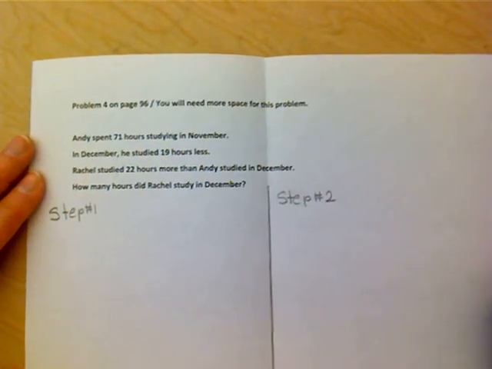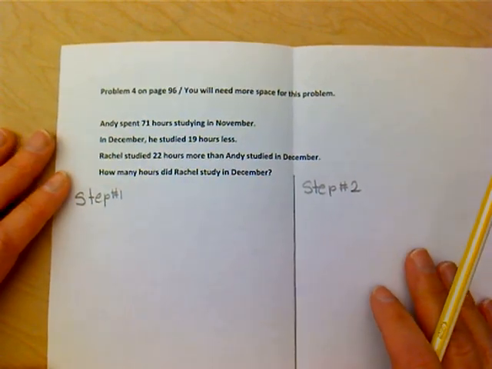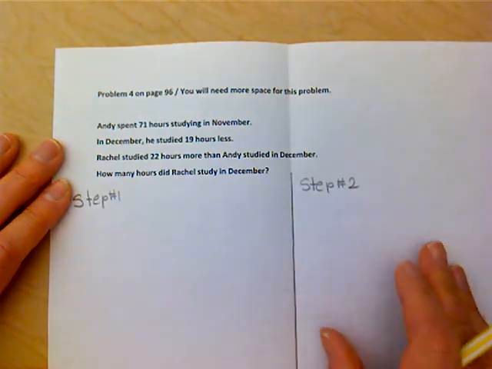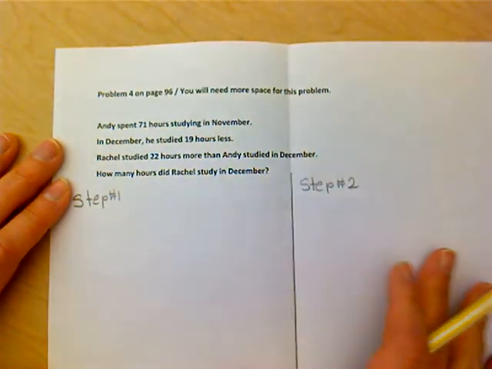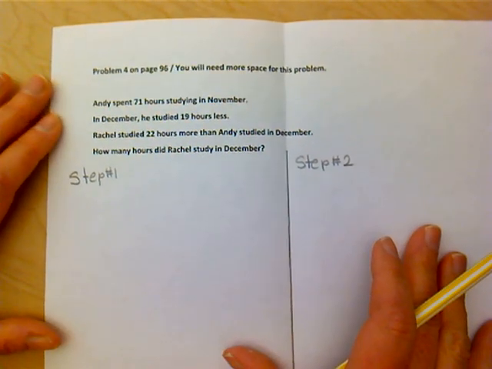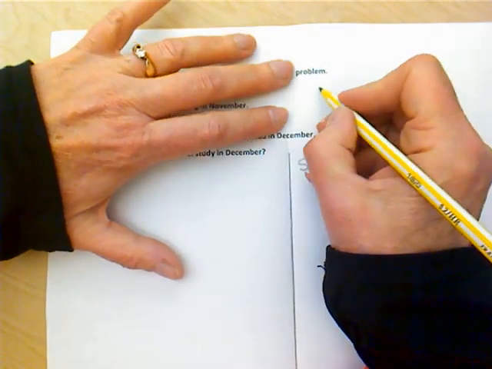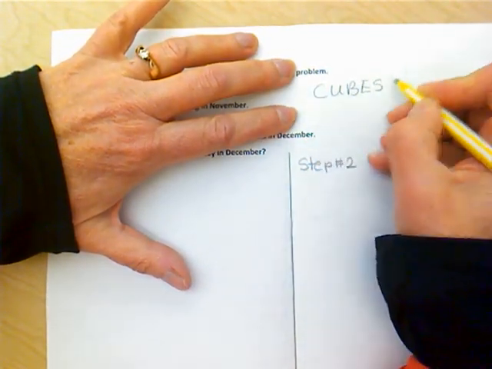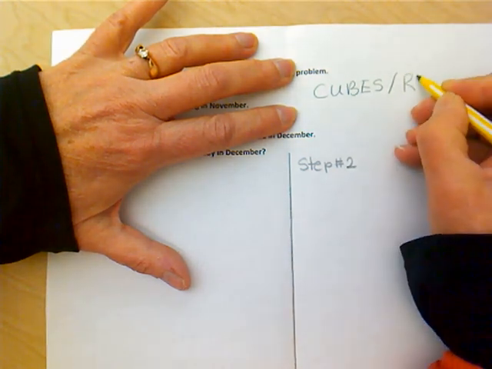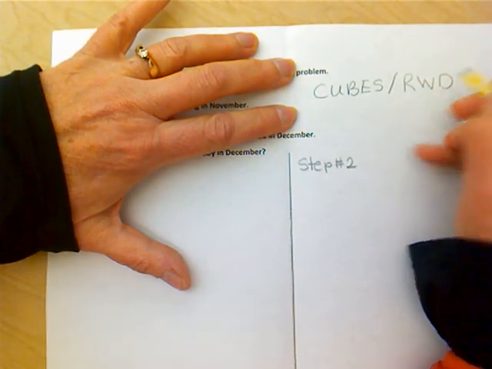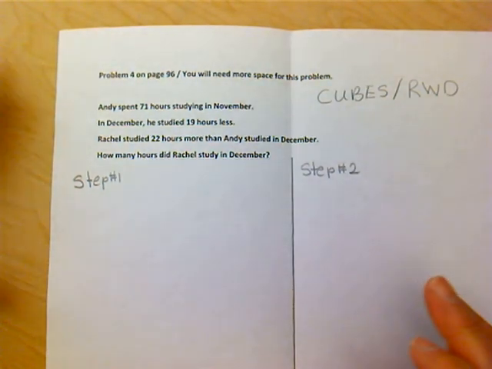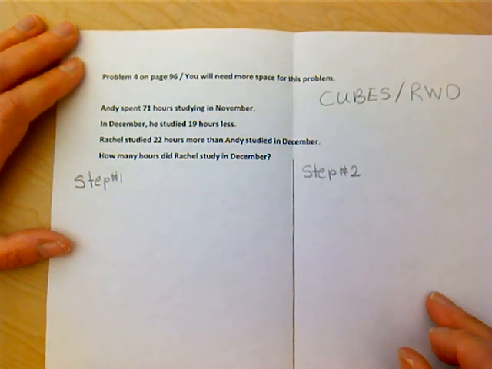Okay, here we are back. Hopefully you have done problem 4 and problem 5. I told you that for problem 4 on page 96, you needed to have more space, which is why I have done what I have done. And of course, if you didn't use cubes, you probably should have, because it helps you figure out how to approach this problem. So let's go ahead and read the problem and figure out what pieces we are going to need.